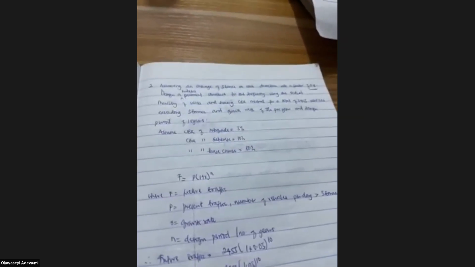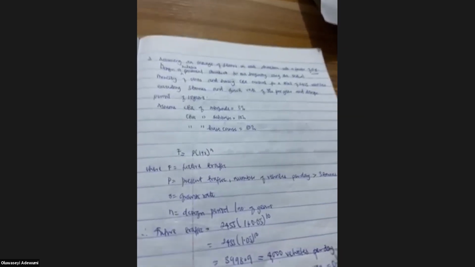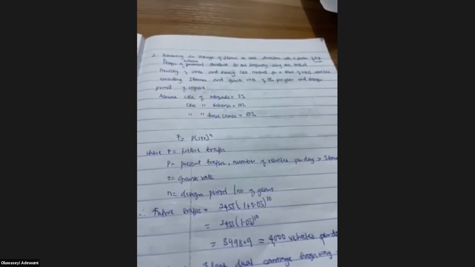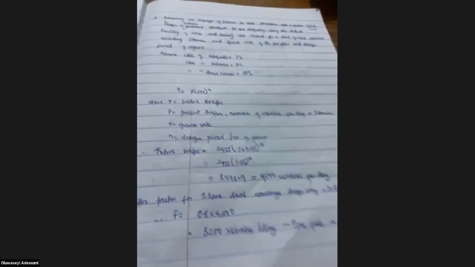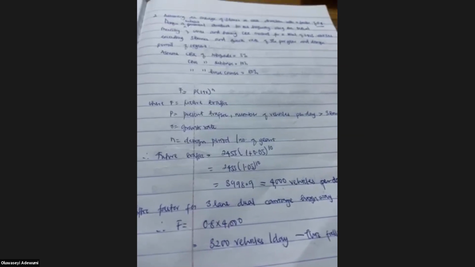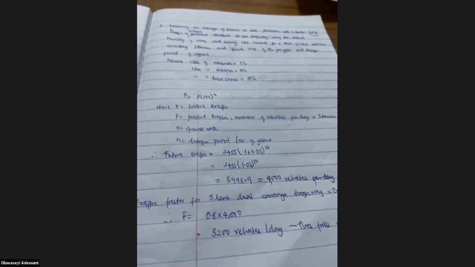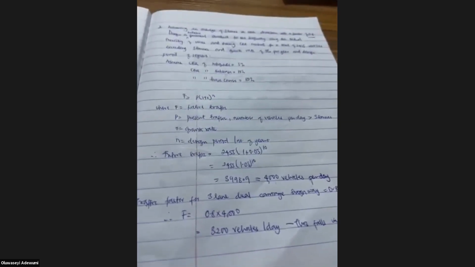Yes, ma'am. Okay, so now we have our future vehicles. Our future number of vehicles calculated is 4,000 vehicles per day. Now multiply that 4,000 vehicles times the lane distribution factor of 0.8. That'll give us 3,200. Are you guys with me? Who doesn't understand? So that means our estimated future traffic is going to be 3,200 vehicles per day.